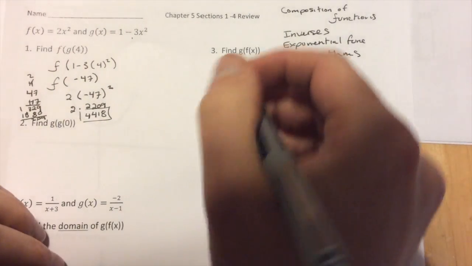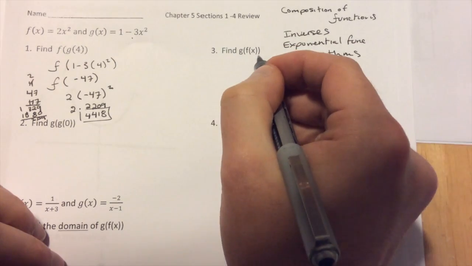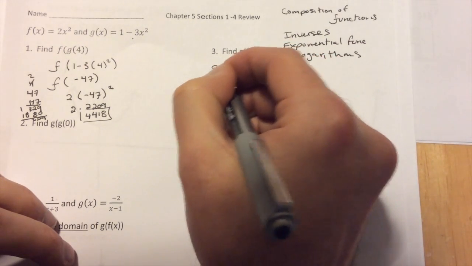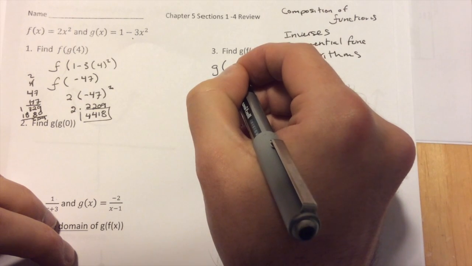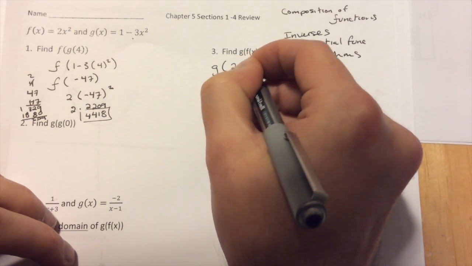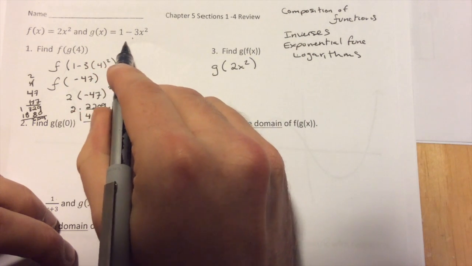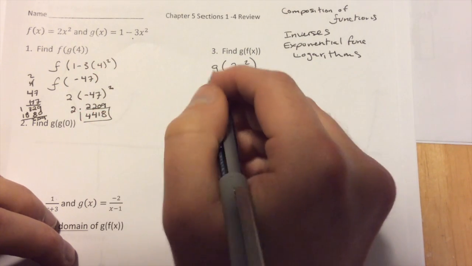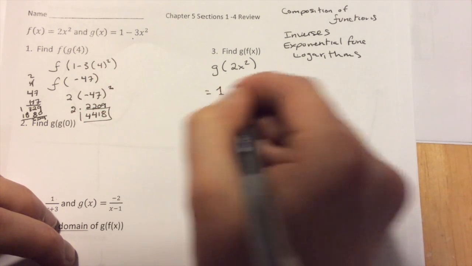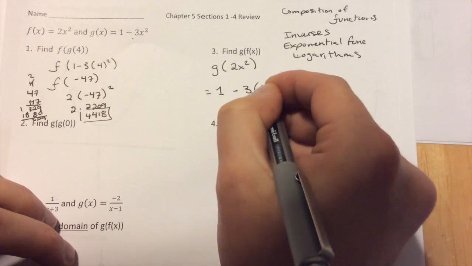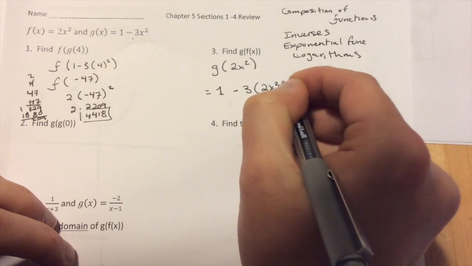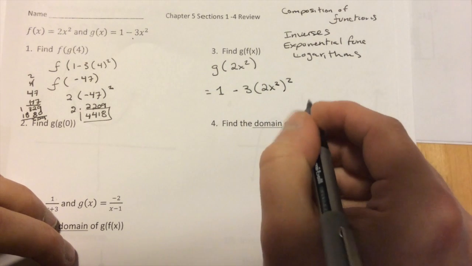Next up, find g of f of x. I want g of 2x squared. So wherever I see an x, I'm going to write 2x squared in g. So that's 1 minus 3 times 2x squared, squared.